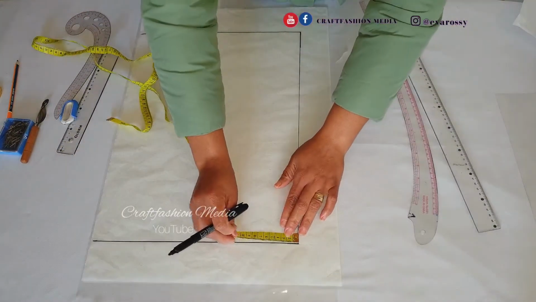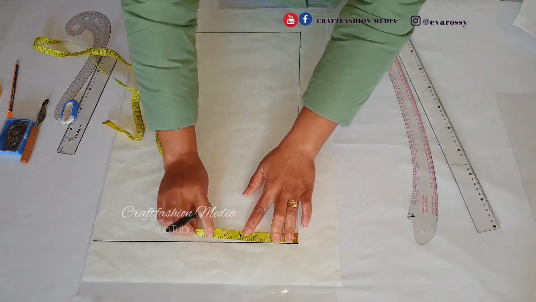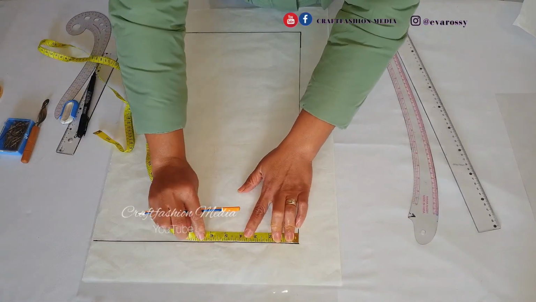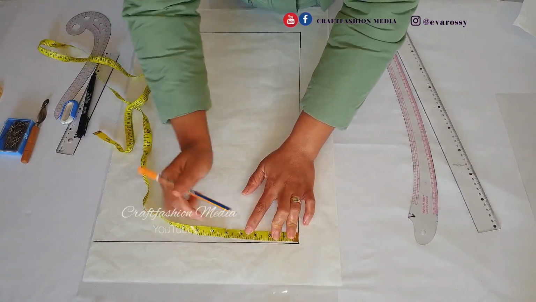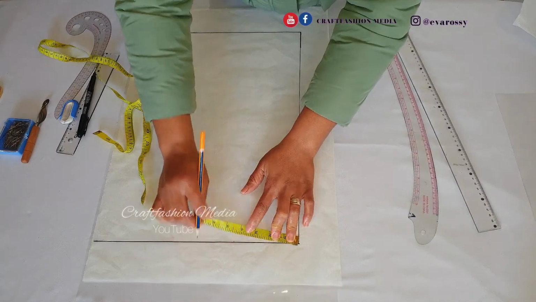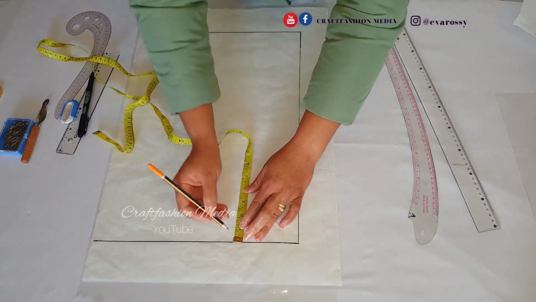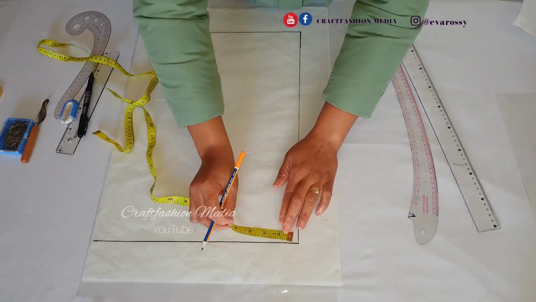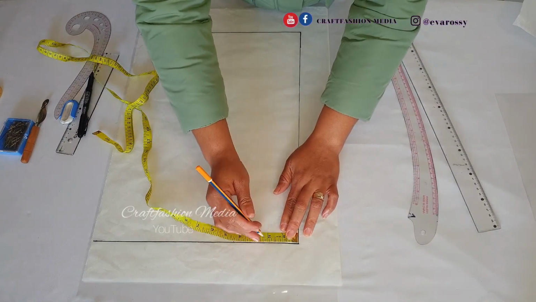And I'm going to make use of 4.5 inch as the shoulder measurement. That is 9 inches divided by 2. That will give me 4.5. And I will make a mark. And I'm going to insert the shoulder slope, which is 1/2 inch.